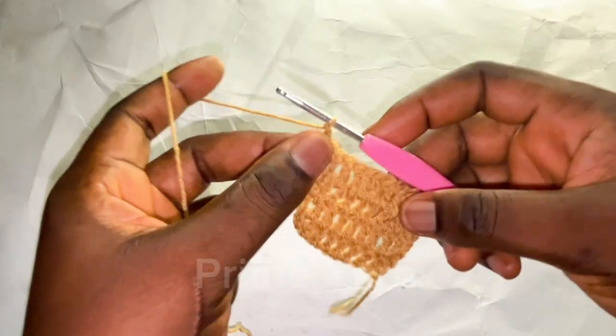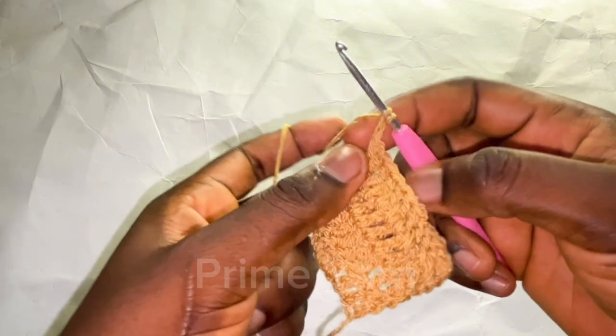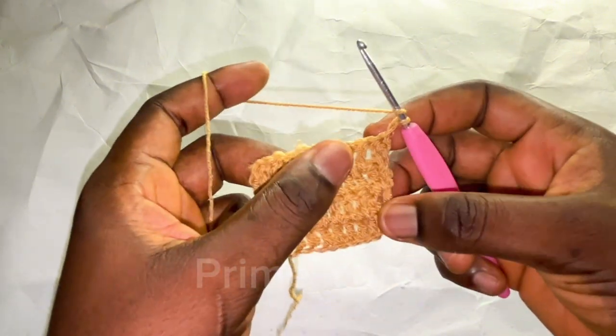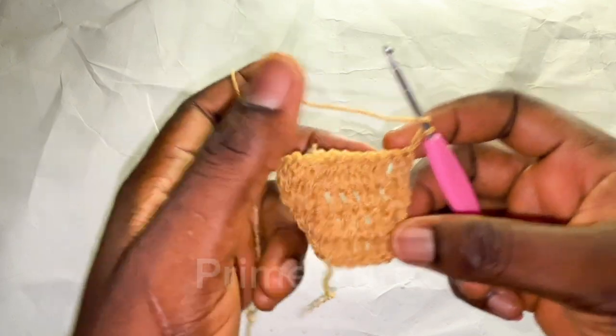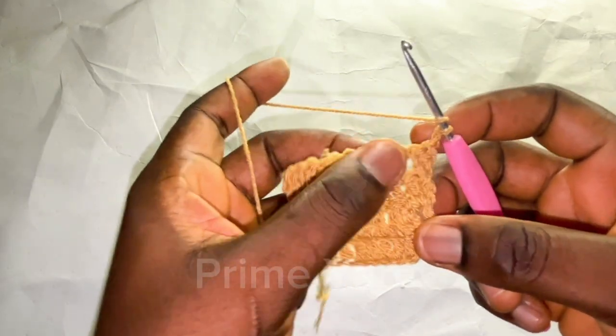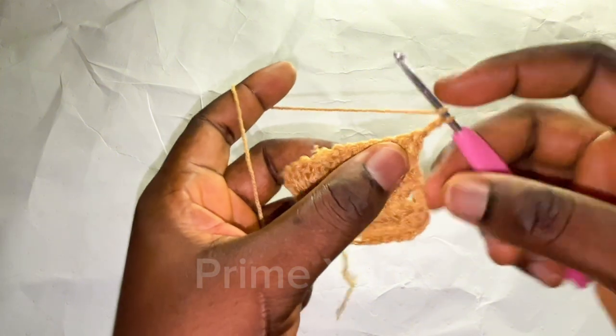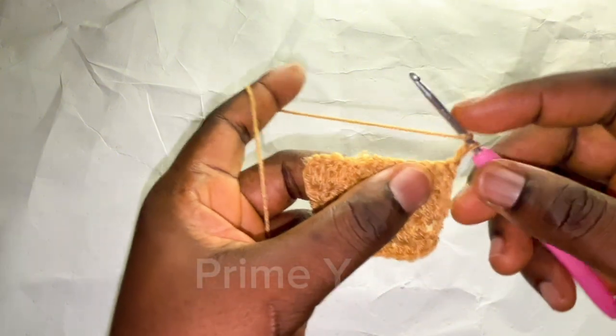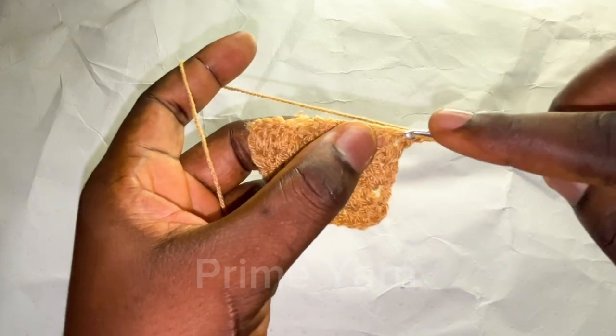To do a decrease, what you're about to achieve is to make sure that 2 double crochet turns into 1. Two stitches into 1. Imagine I want to start decreasing from here. I'm about to start another row, and this is how you decrease.